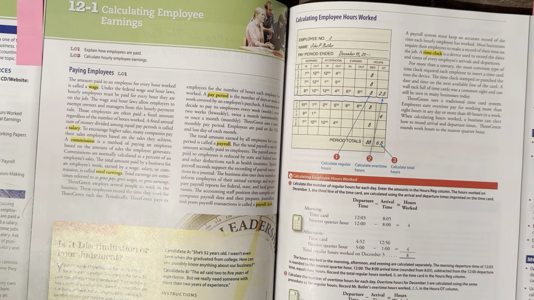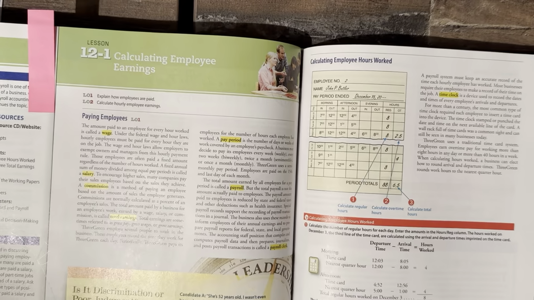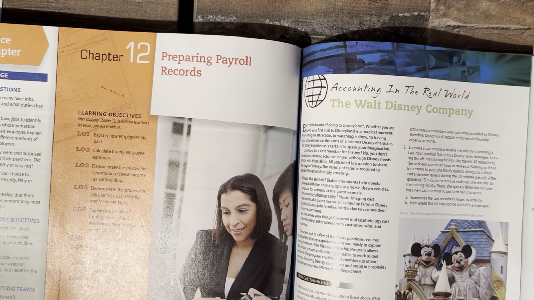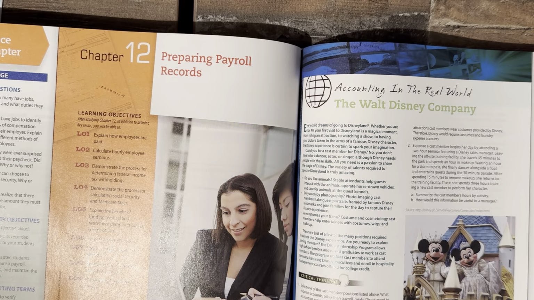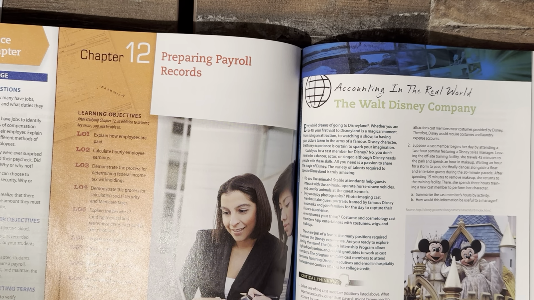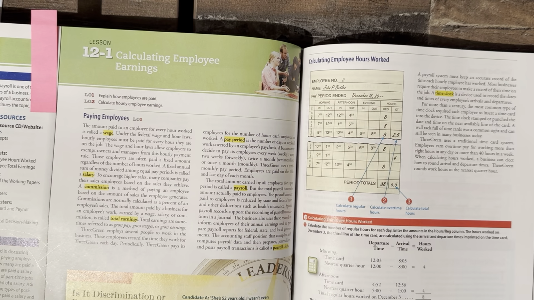Hey guys, on to chapter 12, which talks about payroll, preparing payroll, everyone's favorite chapter. We discuss taxes, employee payroll, payments, payroll register, all kinds of fun stuff. This should not stress you out as much.